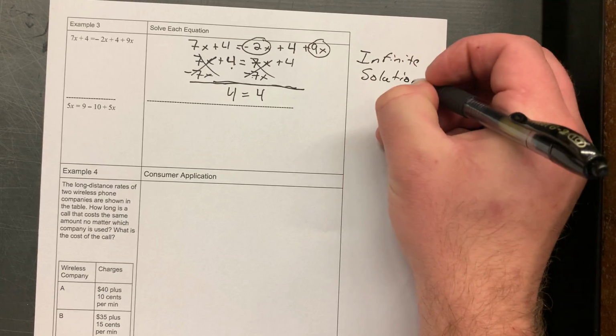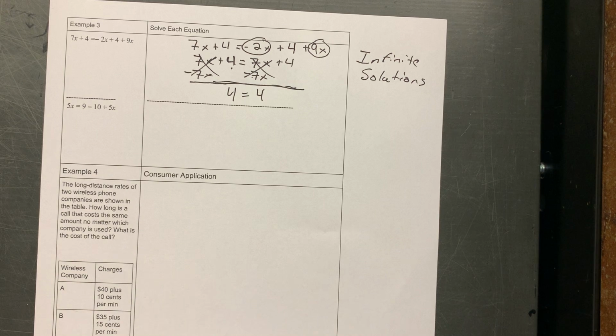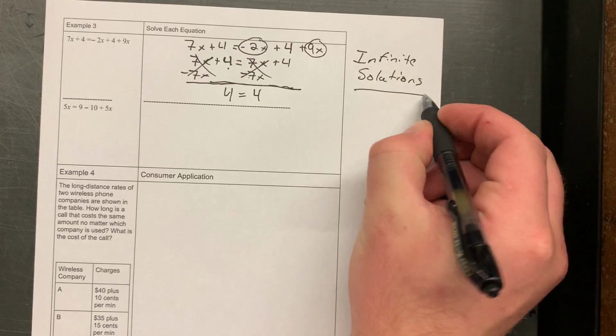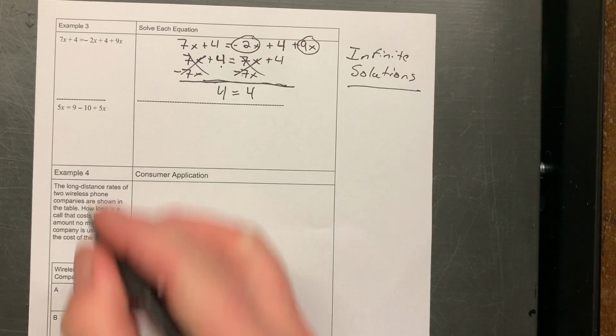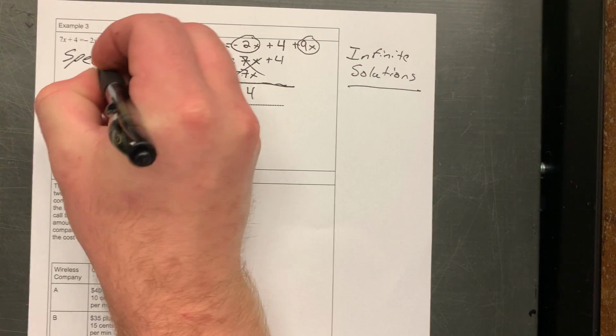Because no matter what we put in for x, if I put 5 in for x, if I put 5,000 in for x, they're still going to be equal to each other. Both sides of the equation are going to equal the same thing. So I have infinite solutions on these types of problems. Okay? These are special problems.